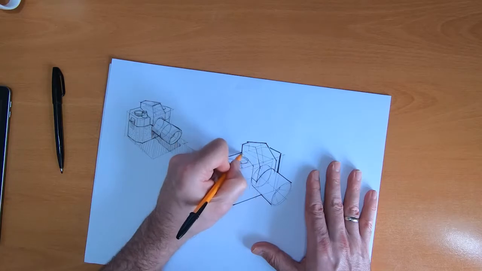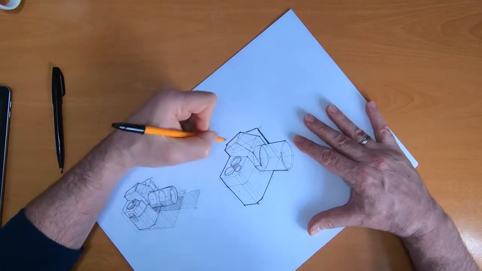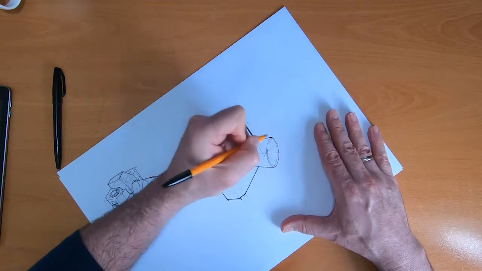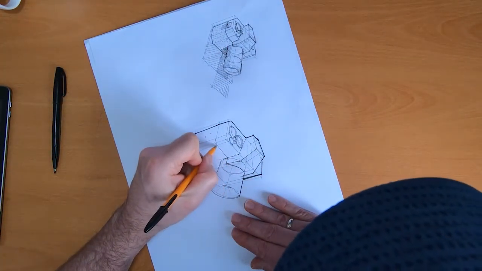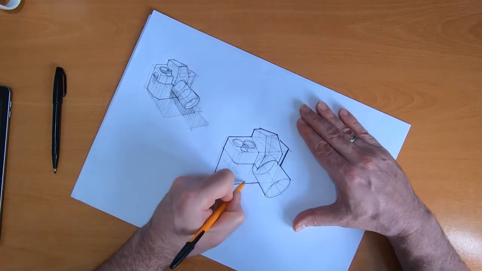This is the mount for the actual thing that would, obviously, the flash mount there. Okay, let's put that ellipse in. Okay, again, a couple of defining lines, and looking at texture, of course.